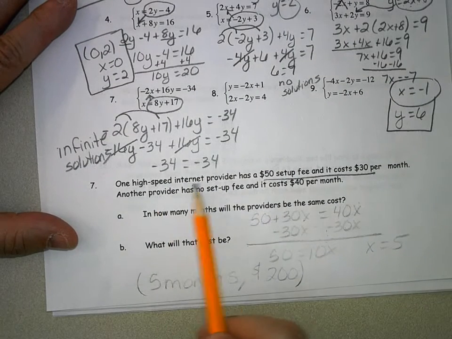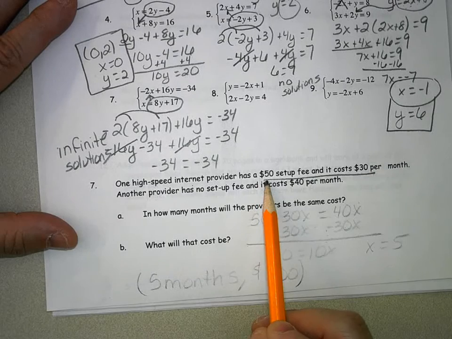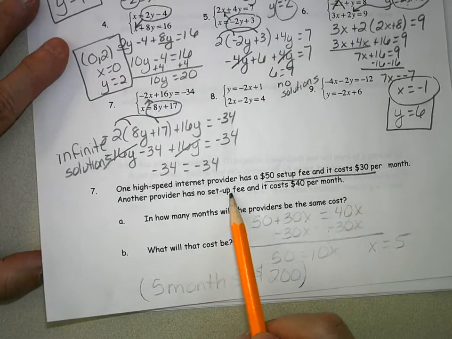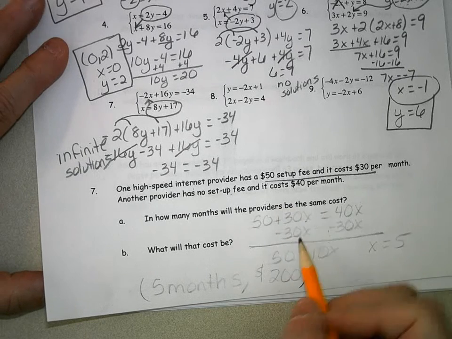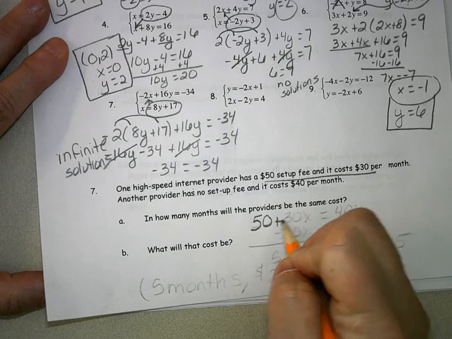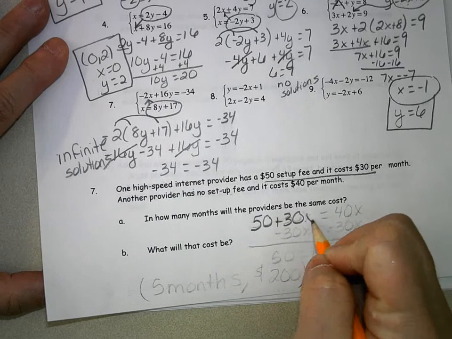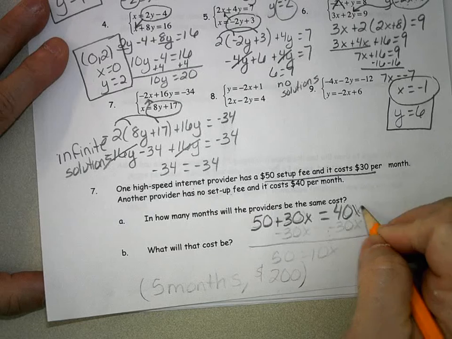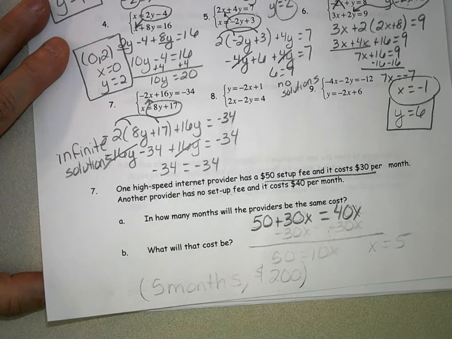One high-speed internet provider has a $50 setup fee and it costs $30 per month. Another provider has no setup fee and it costs $40 per month. So the first one is going to be 50 plus 30x, and the second one simply costs $40 per month.